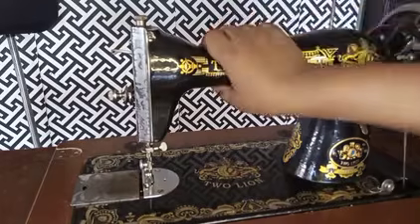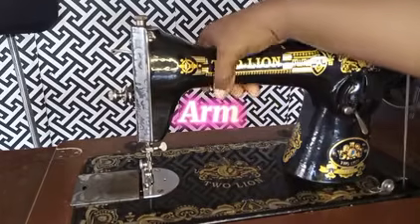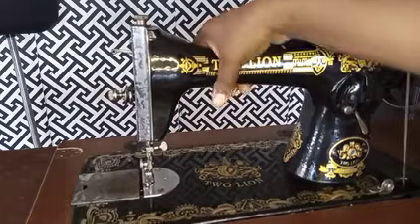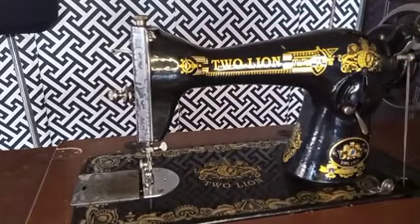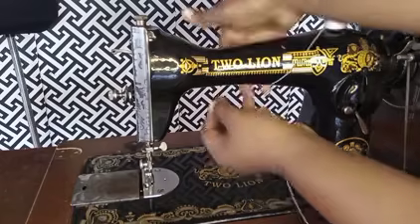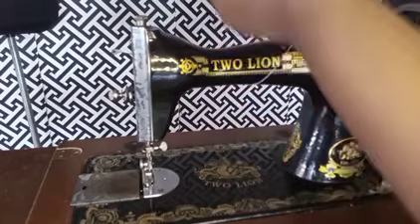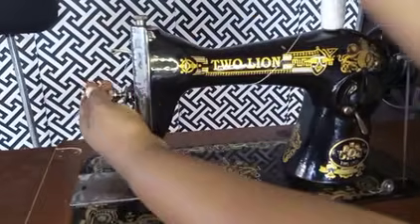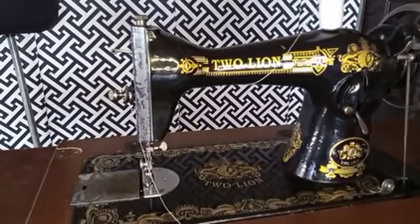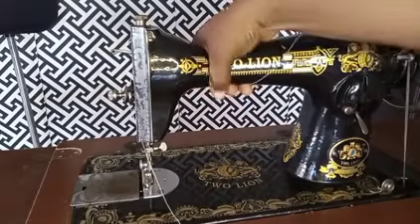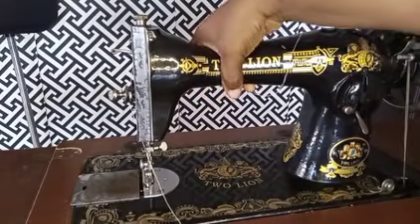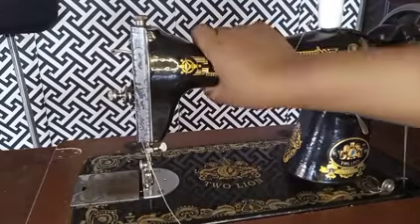And this part is known as the arm. So it's where you wind your thread to serve as a thread guide while threading your sewing machine. Just exactly like this, you wind your thread on it and put it to thread your sewing machine. It's like a thread guide. And you can lift your sewing machine up through this arm area.